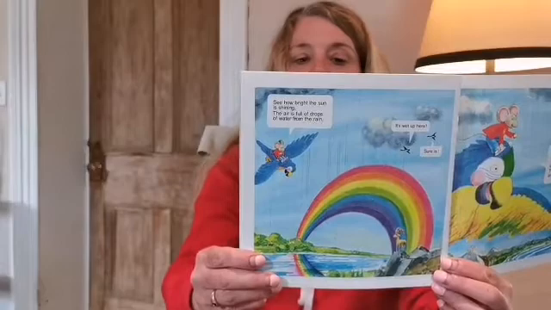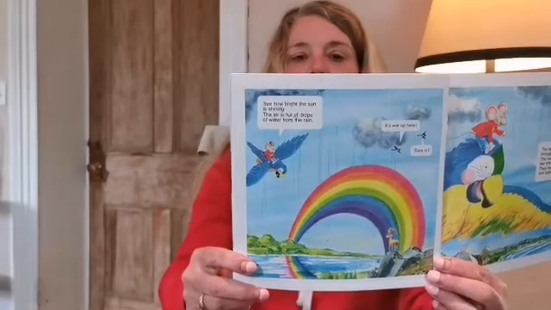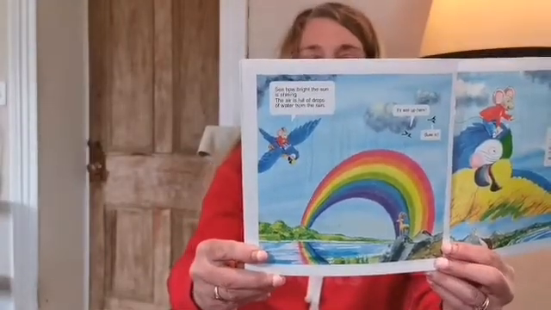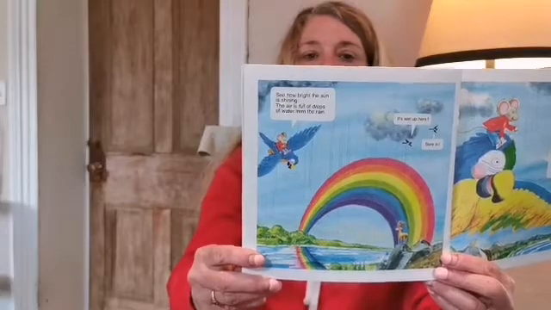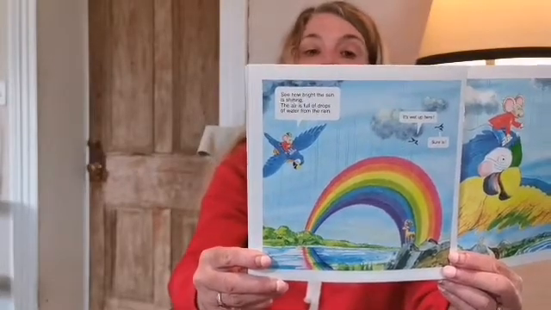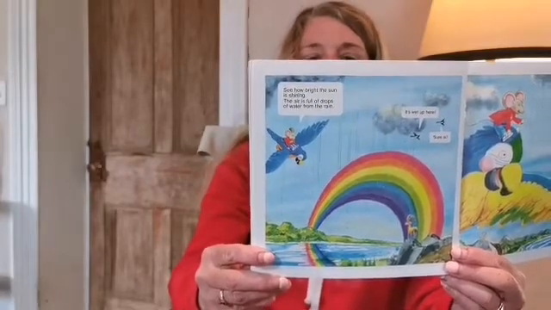Because remember, we need the sun to shine through the drop of water in order for the light to be bent, because then the drop of water is like a prism and we can see all the colors of the rainbow. If it's a rainy day without the sun shining, we don't get a rainbow.